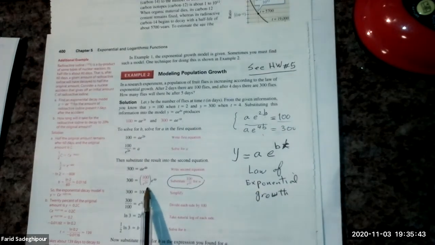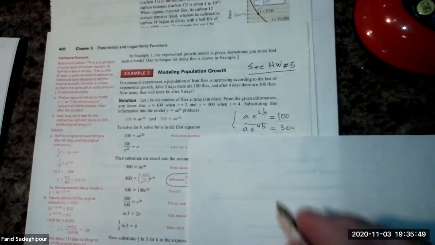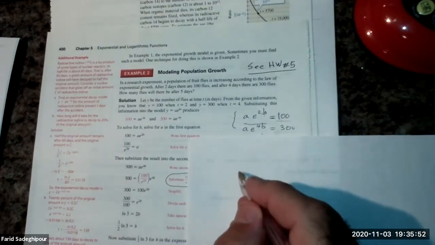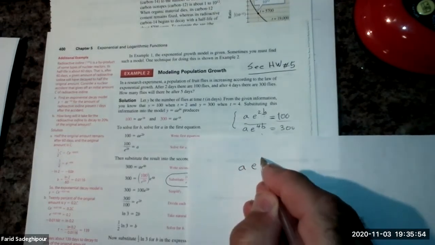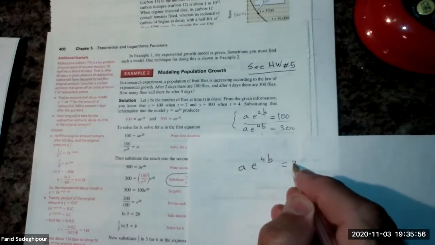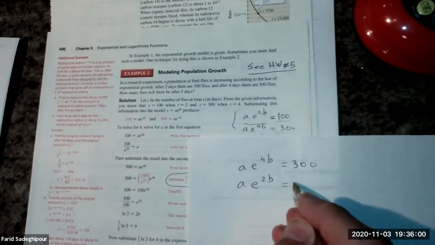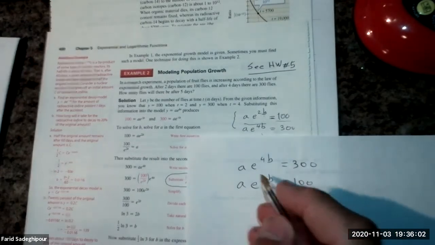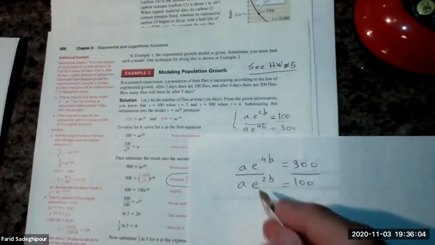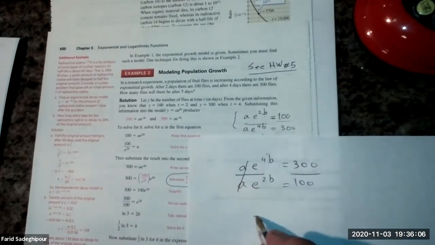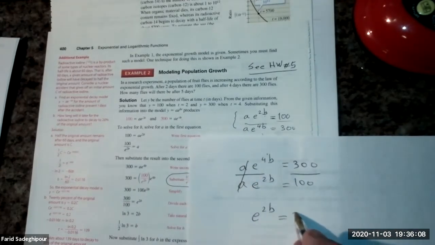This is another way to do it. So another way to do it is this. Let's say you have a e to the 4b equal to 300. This is one equation. And we have a e to the 2b equal to 100, another one. If you divide these two, a and a cancel, and this one is e to power of 2b equal to 3. This is another way to solve it.